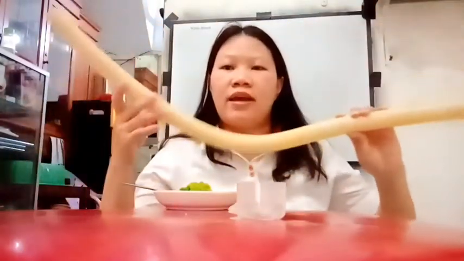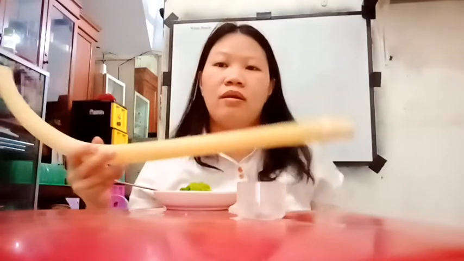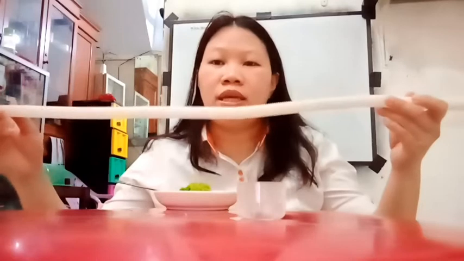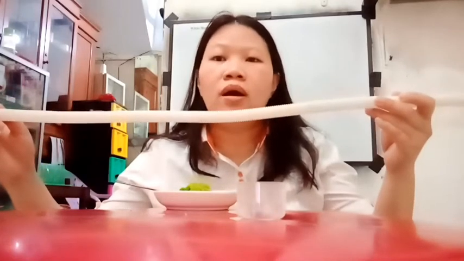The small intestine is very long. The large intestine is bigger but shorter. The length of the small intestine is usually twice your body.